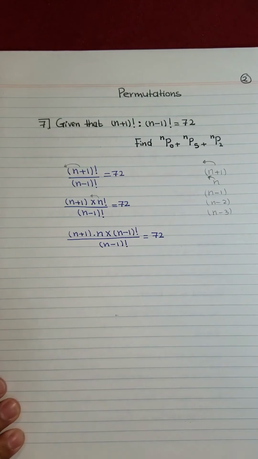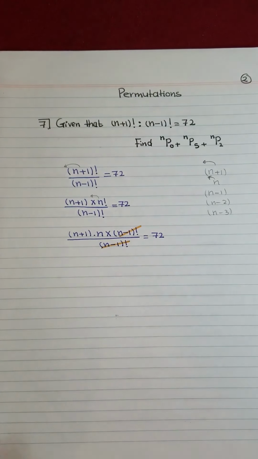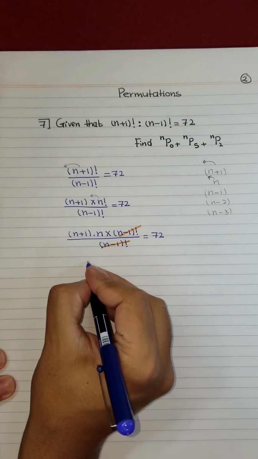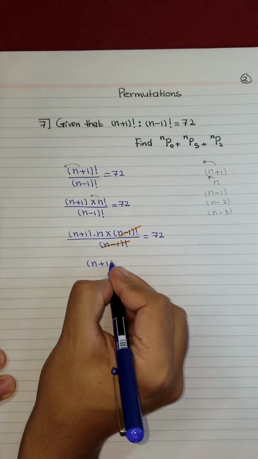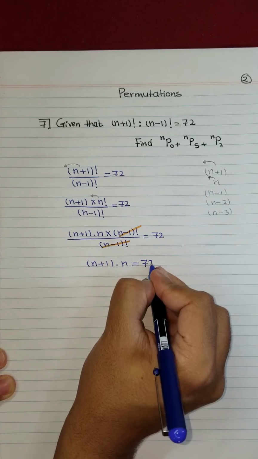Now we can simply cross out the n minus 1 factorial from both the numerator and the denominator because it's exactly the same factorial. So we cross it out. So we end up with n plus 1 multiplied by n equals 72.